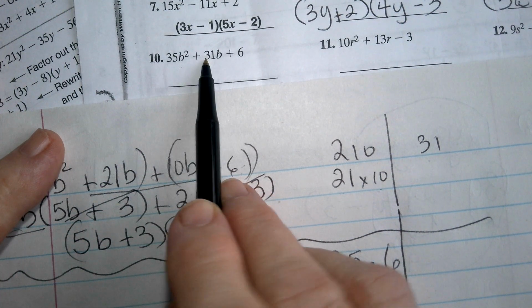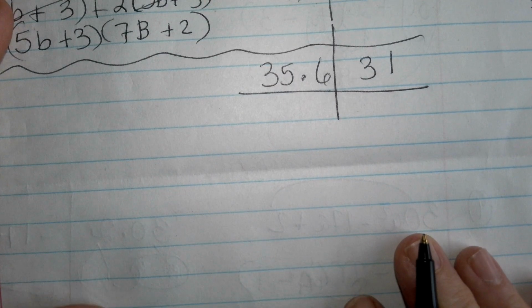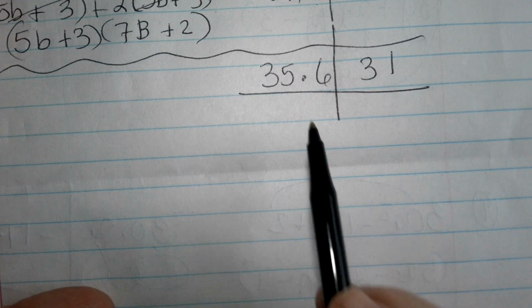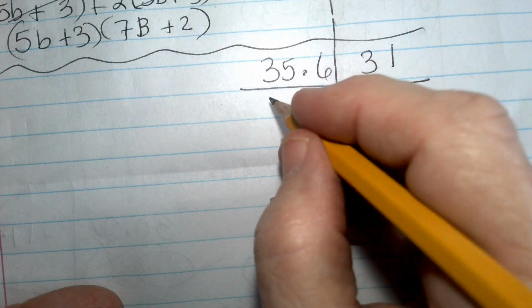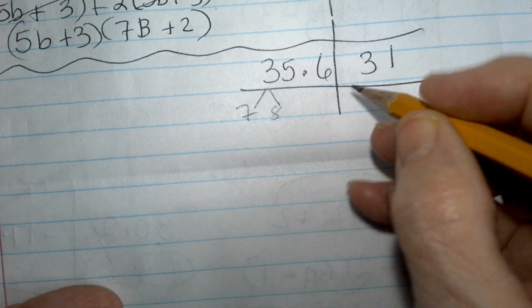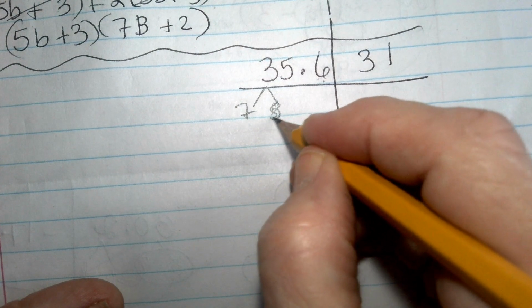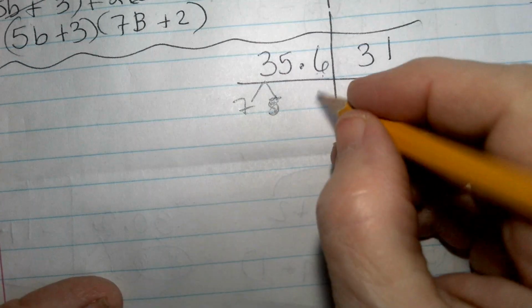Because that's a plus, it has to sum to 31. So, okay. What are two numbers that make 35? 7 and 5. So let's try 7 and 5. What's two numbers that'll give you 6? 2 and 3. So this one you should write down.